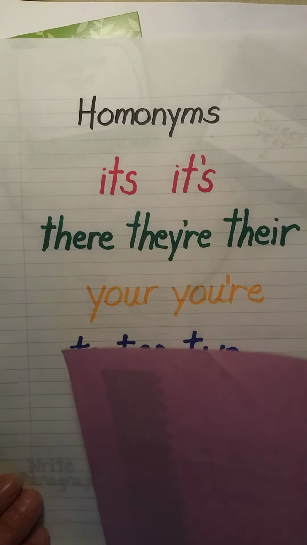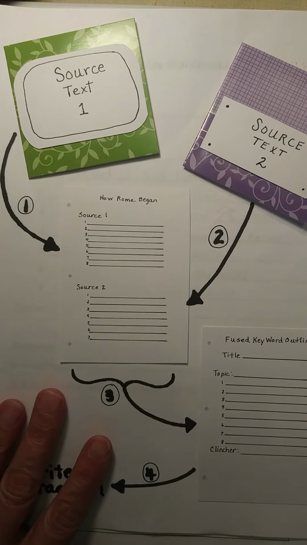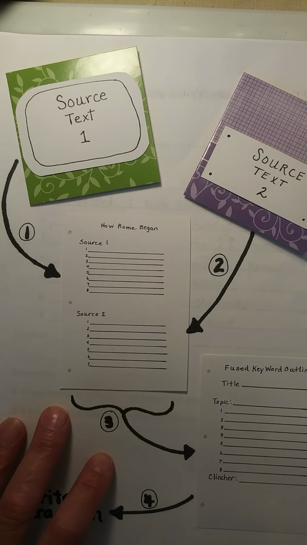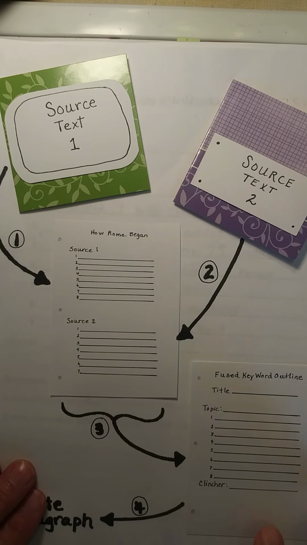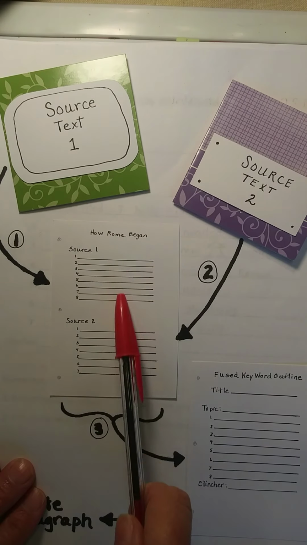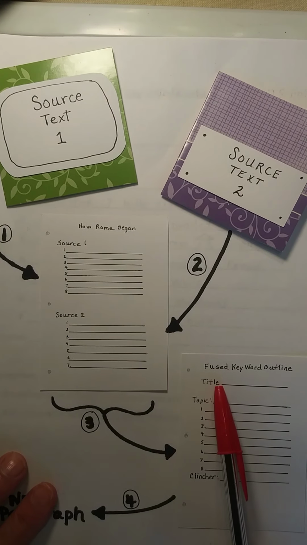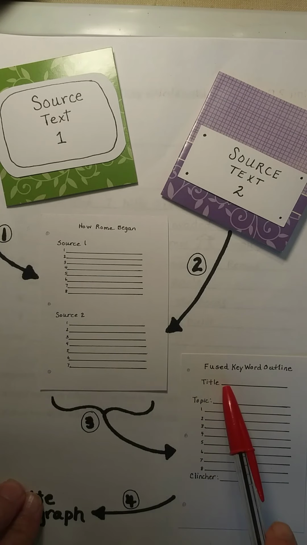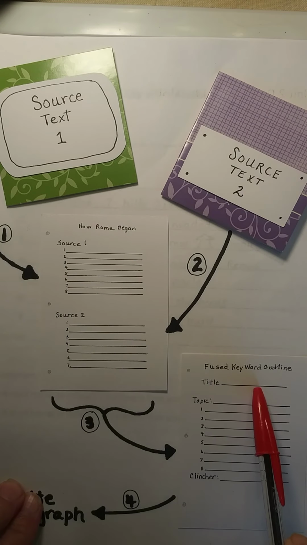You guys know this, but sometimes when you're writing, it's easy to make the mistake of using the wrong homonym. Okay, so far in the process of your Rome paper, you've taken notes from your source texts, and you should have written by now your keyword outline, your fused keyword outline.